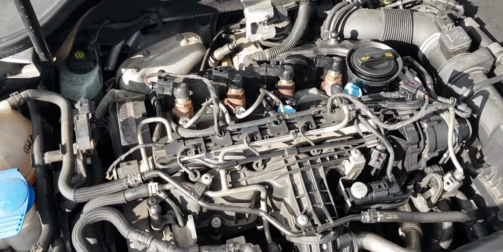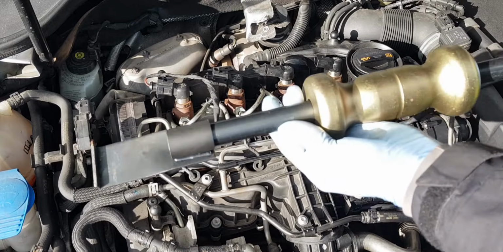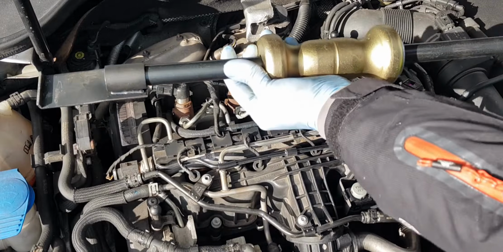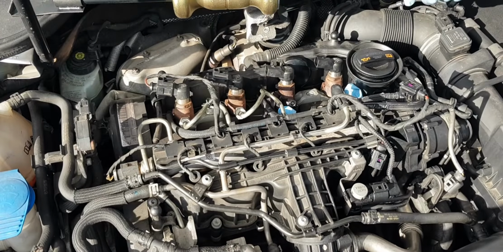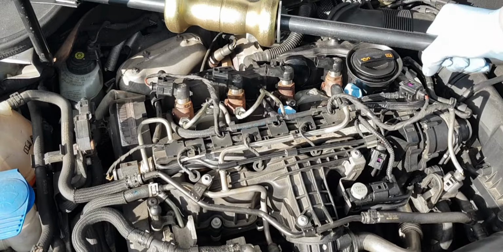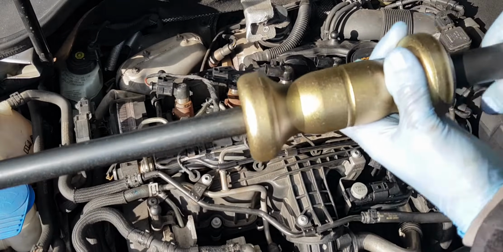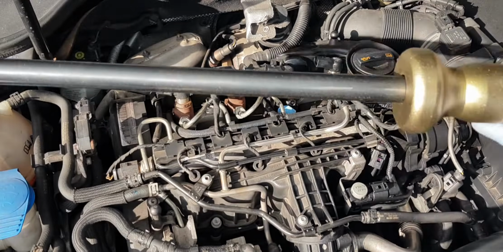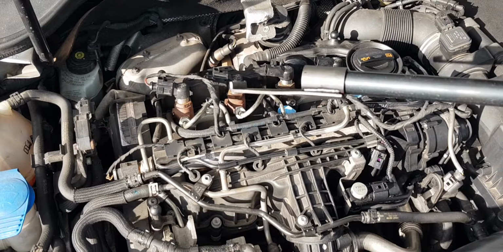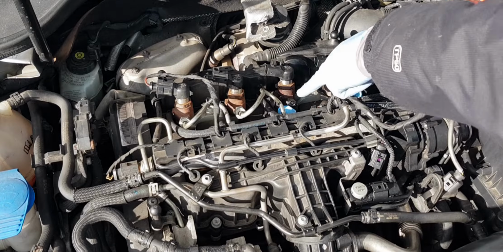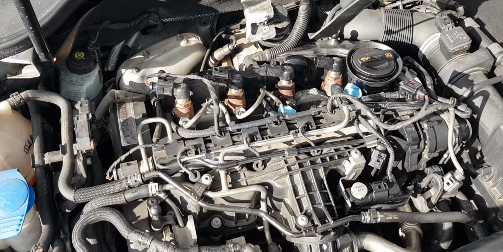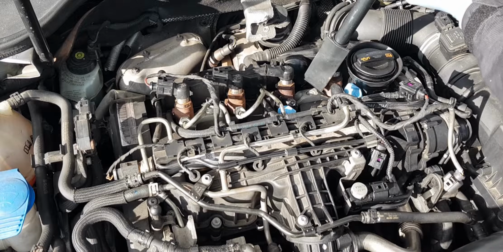So to make my life a bit easier, I have decided to use my slide hammer. So you can see what the slide hammer looks like. I'm sure you've seen one before. It just slides back and forward, hits this here, and then obviously pulls the part that you want. So I have done that on number 3, and literally it needed almost no force.